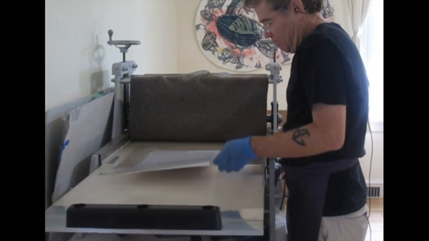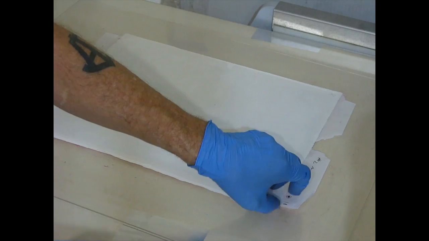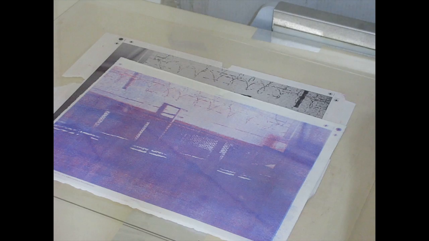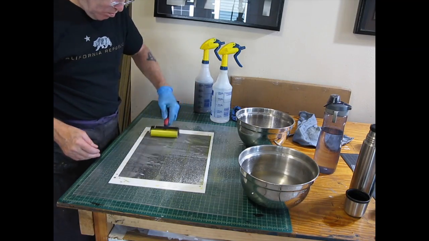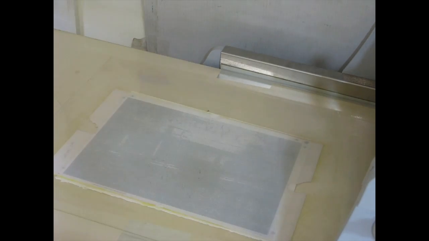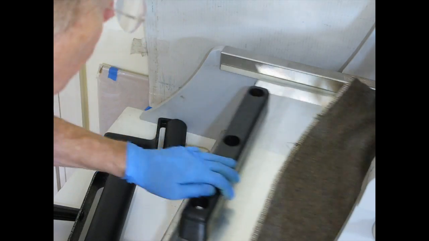So I ink up all of the images, and then there are registration marks, which are very, very critical because the paper expands, contracts, stretches. So I have to try to control that, which sometimes works very well and other times not so much.